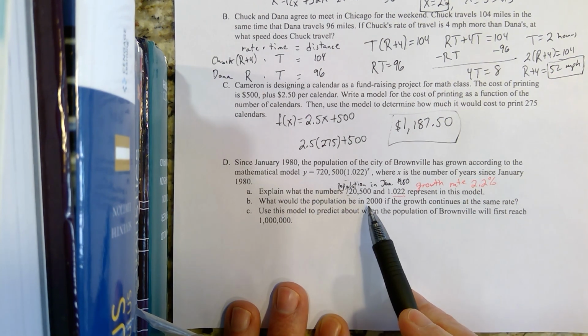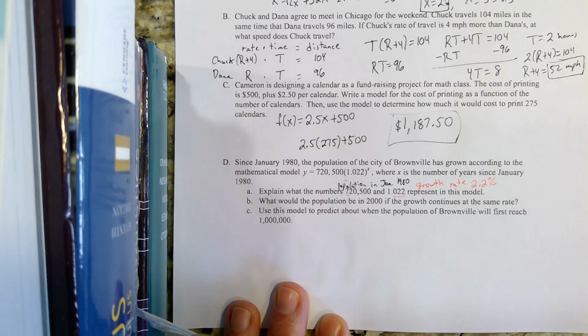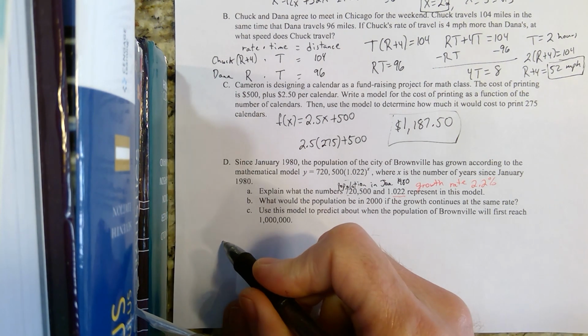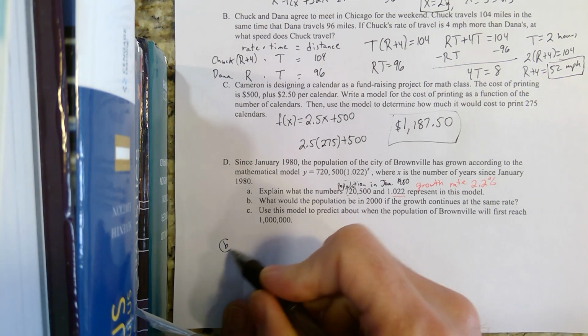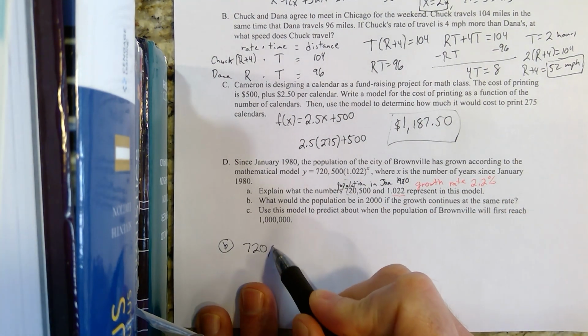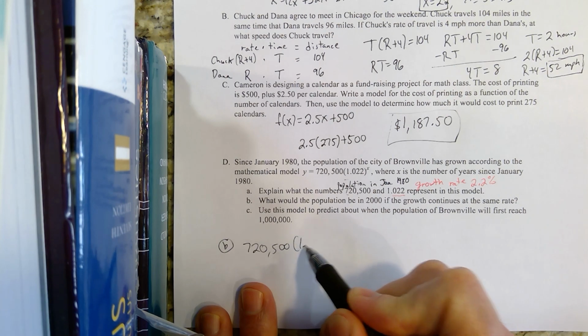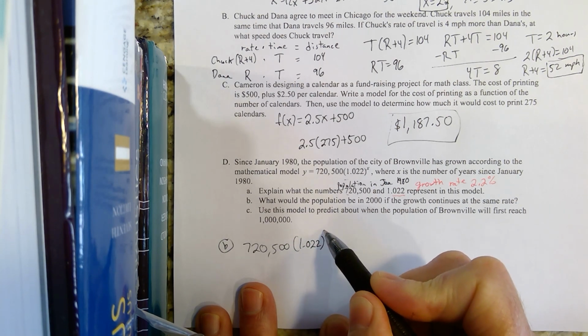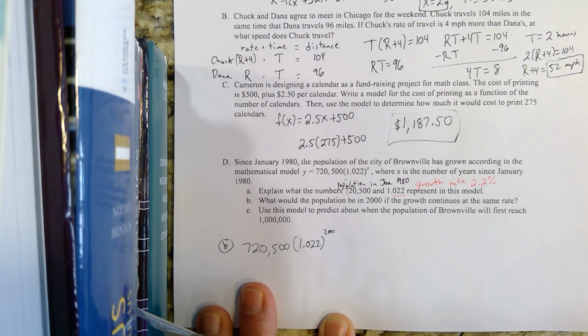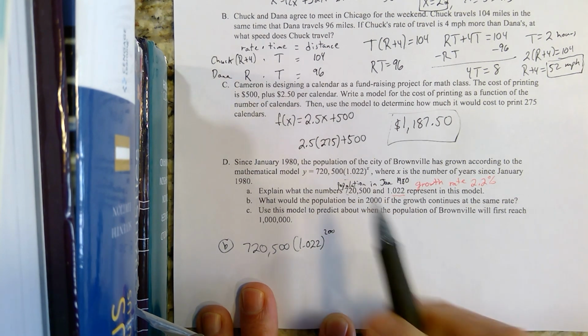Okay, question B, let's predict the population in the year 2000. Well, that's a piece of cake. Just put 2000 in there for X and see what we get. So this is letter B. Oh, I'm sorry, don't put 2000 in there.